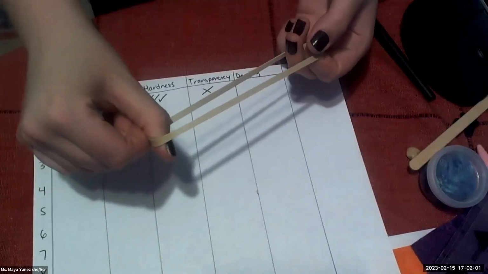We'll do the rubber band. Can you tear it? Is it stretchy? Can you bend it? Yeah. So what about for strength? Do you think it's stronger than metal? No, I don't think so either.